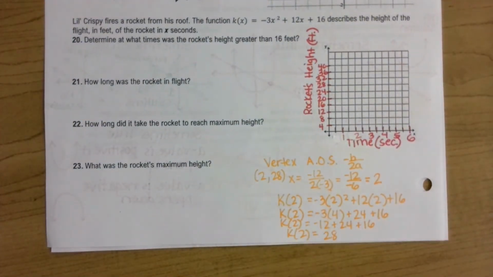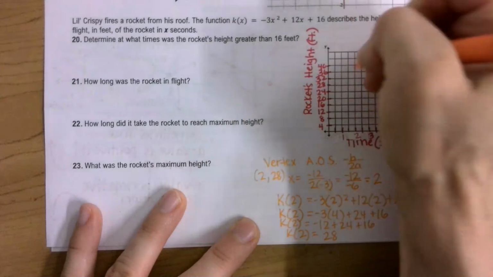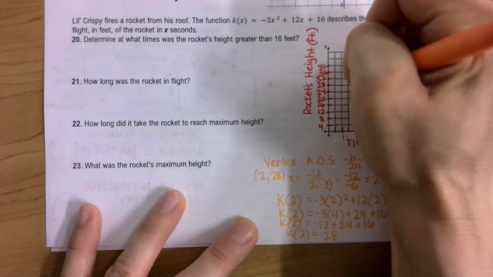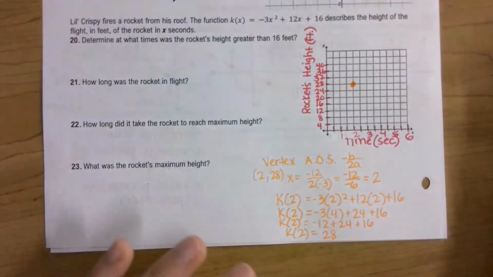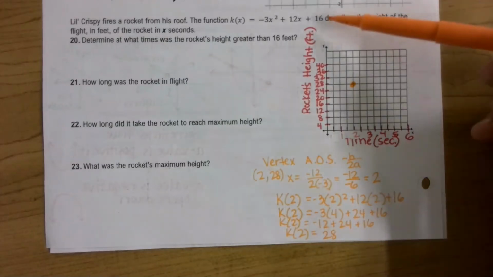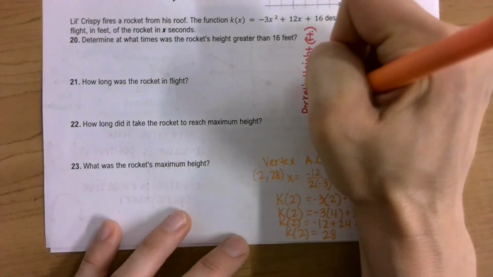Okay, so I know that I'm going to put my vertex at (2, 28). I also can tell just by looking at the function that my C value is 16, so my y-intercept is (0, 16).